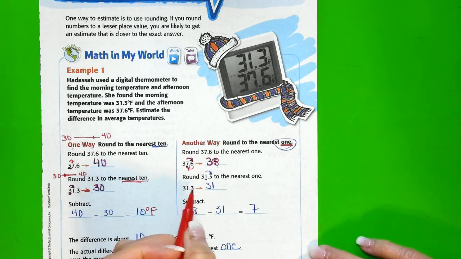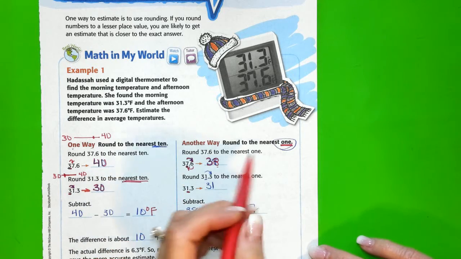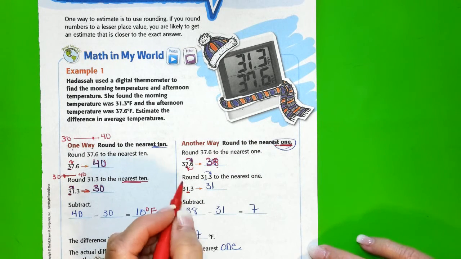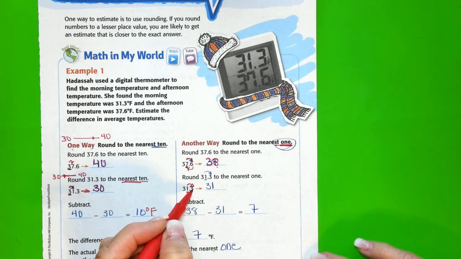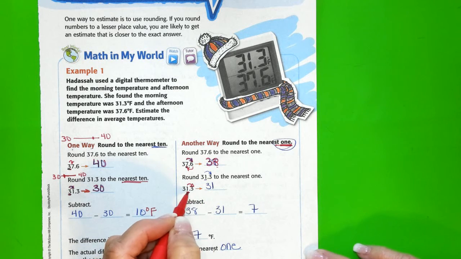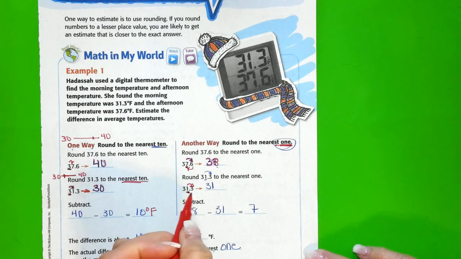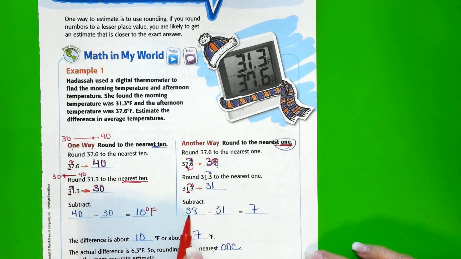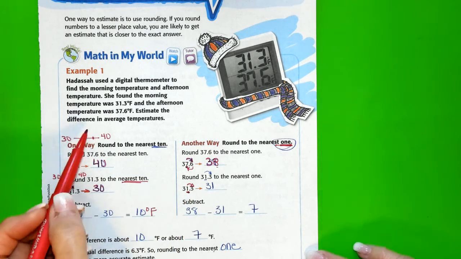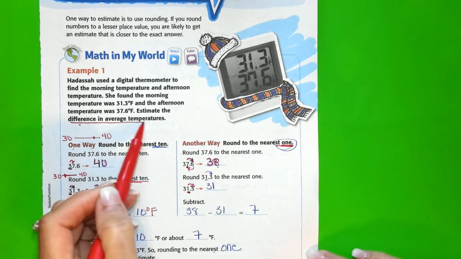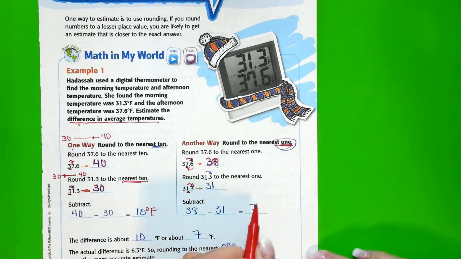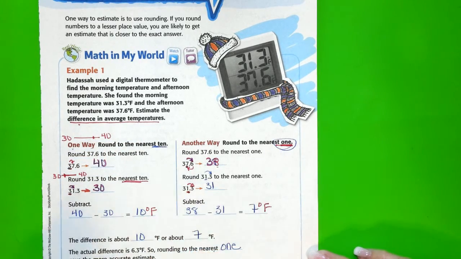In this instance, we're going to round 31.3. We're going to underline the ones because they said we're rounding to the nearest ones. We're going to draw our arrow. We're going to say our poem, 5 or more, raise the score. Well, 3 is not 5 or more, so we're not raising the score. We're letting it rest, so it just becomes 31. And then lastly, we're going to subtract because in the story problem, they asked us to estimate the difference in average temperatures. So 38 minus 31 leaves us with 7 degrees Fahrenheit.